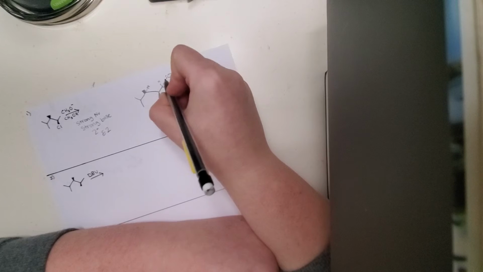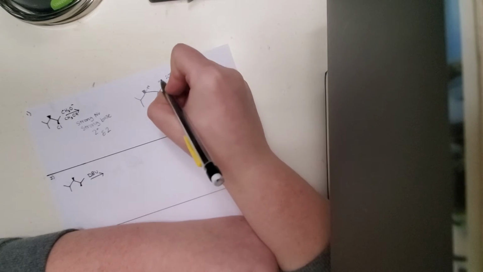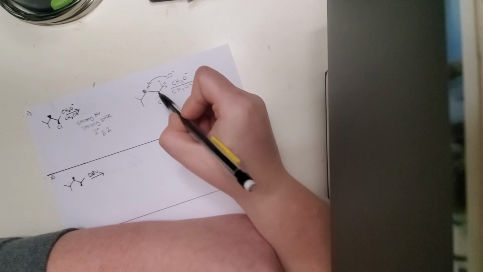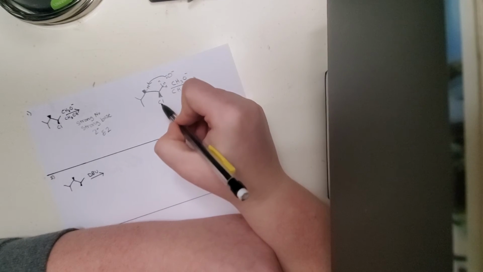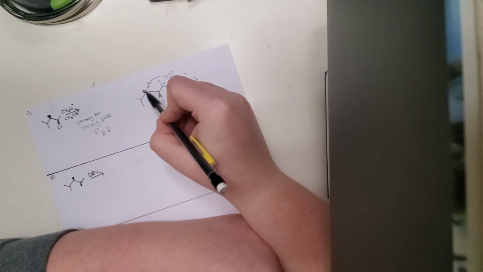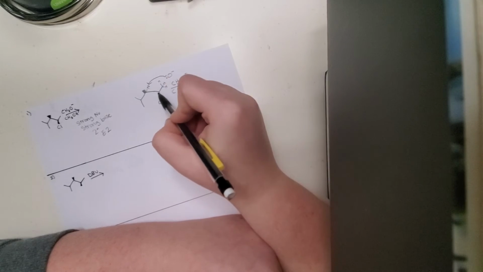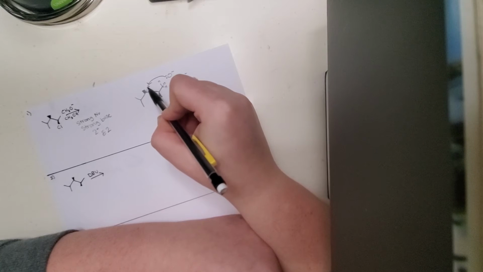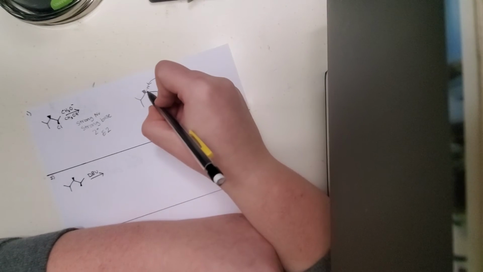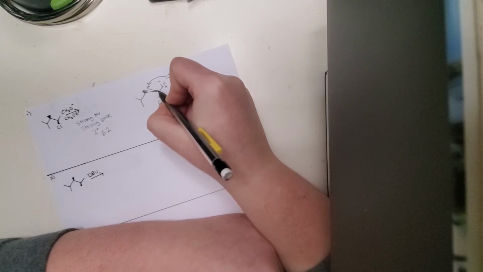So your oxygen with your negative charge is going to attack this H because it's opposite of your chlorine that's coming at you. It's on the opposite side of this wedge, so that means it's going away. And then it's going to go from this bond here to where the chlorine is.